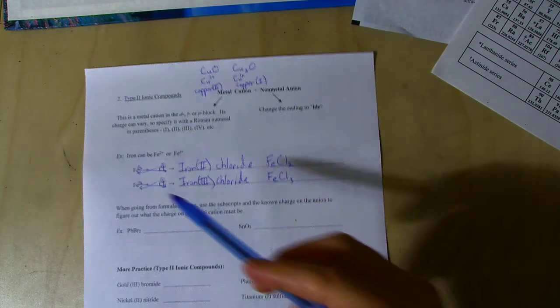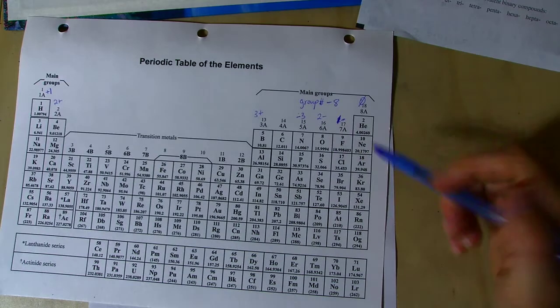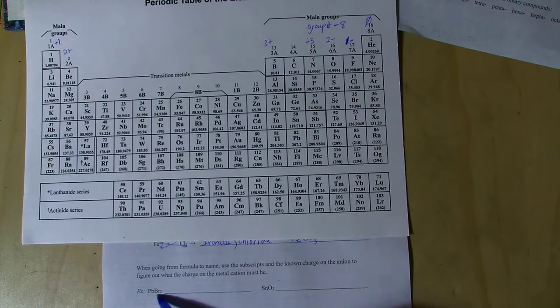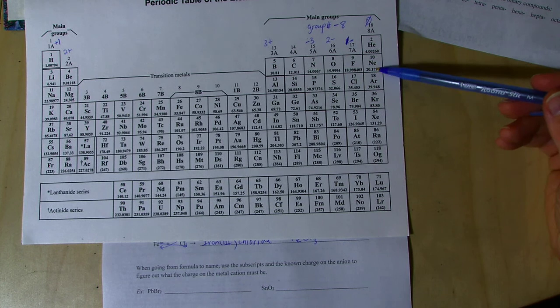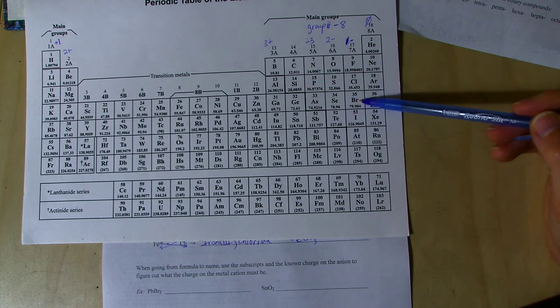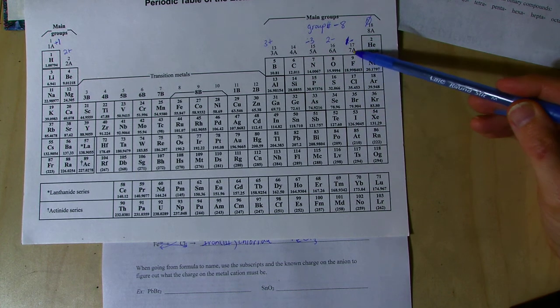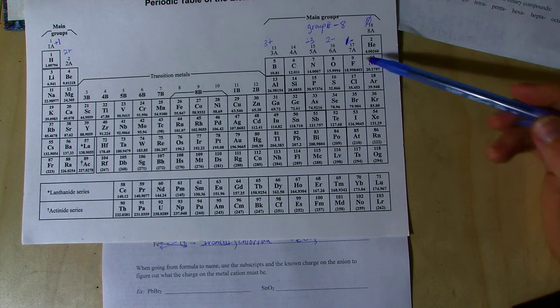So, for example, bromine, you look up Br, this is the second element, so that's going to be a non-metal, so it's going to be on this side. So bromine, Br right here. Br is in group 7. 7 minus 8 gives you -1.